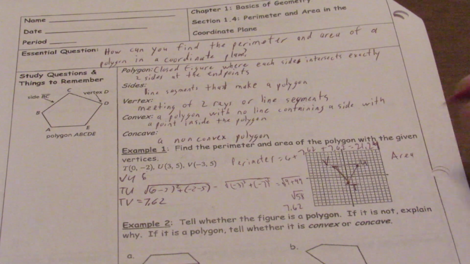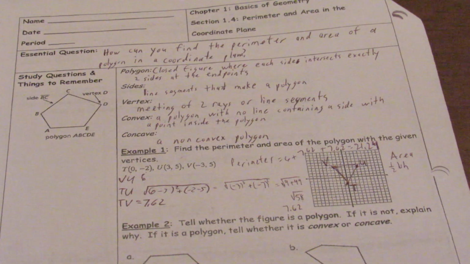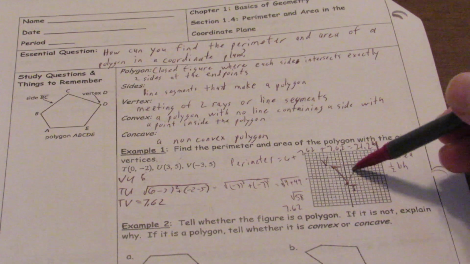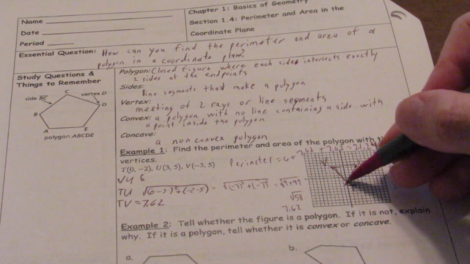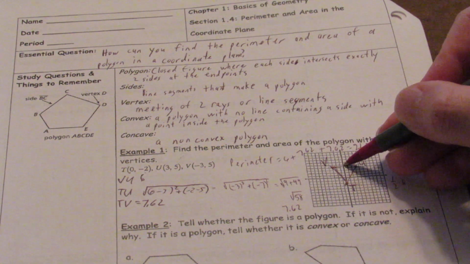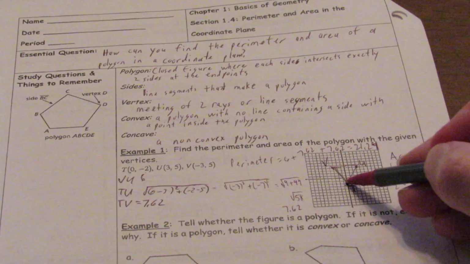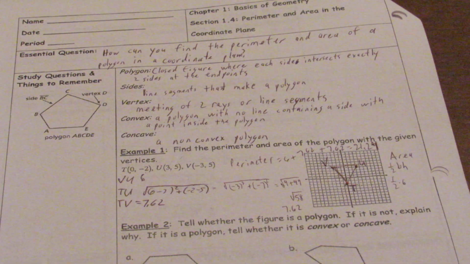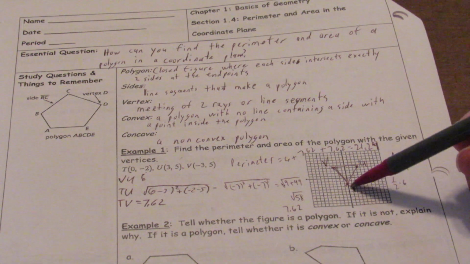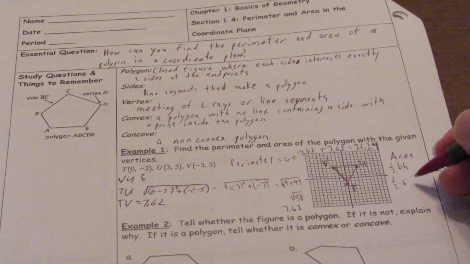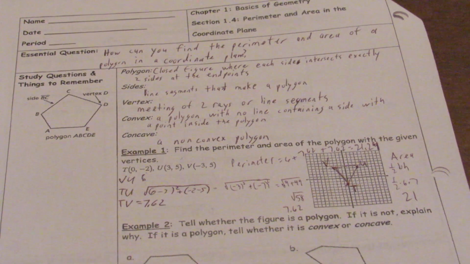Area of a triangle is 1/2 base times height. My base is VU, which is 6. My height is here. Your height always comes from a vertex and hits the opposite side at 90 degrees. That side is your base. You could make VT your base and have a line come here, but then I have to do more distance formula. So here, coming down this way, I'm going from -2 to 5. When I count that, I get 7. So then I get an area of 21.